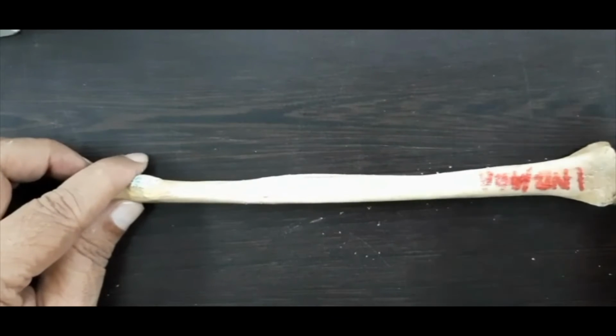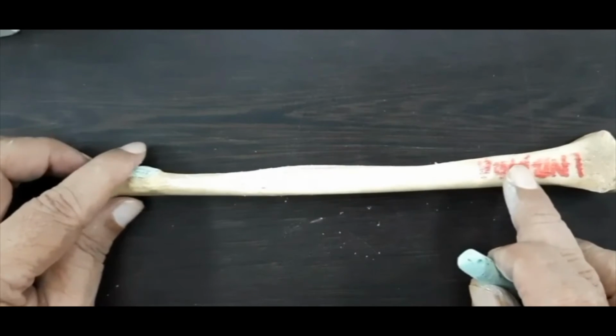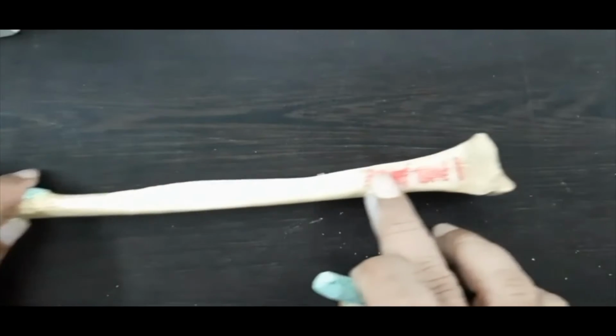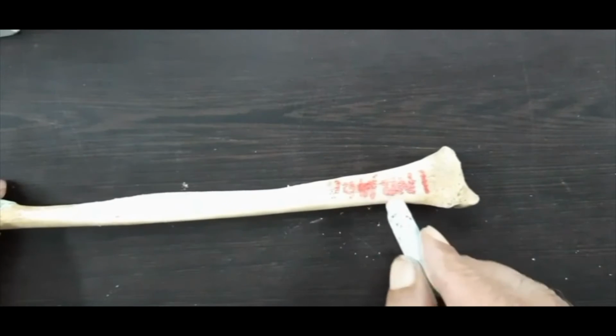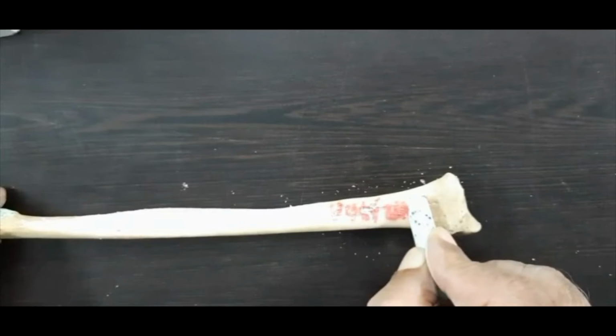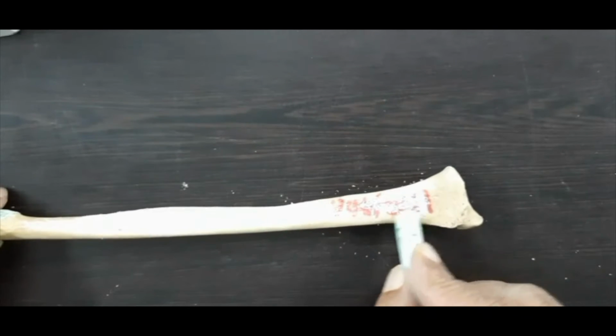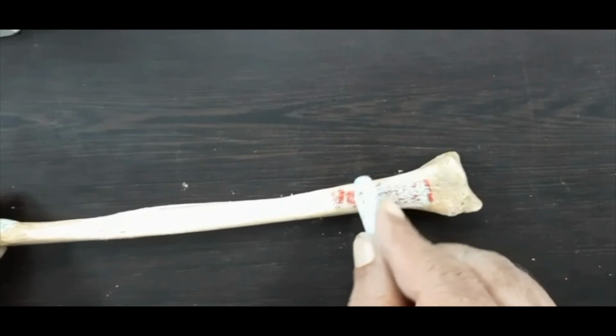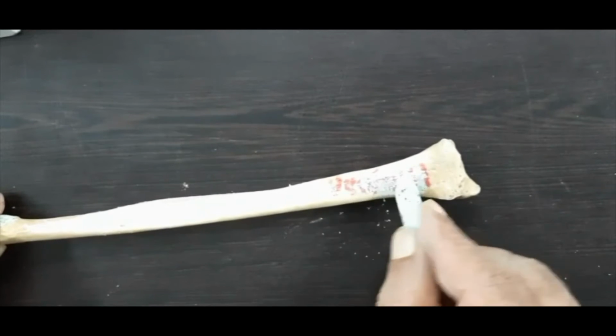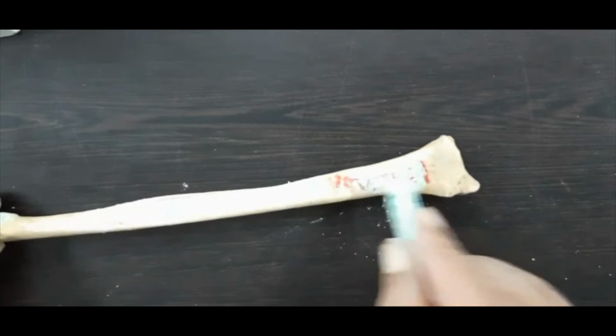Now we come to the muscle which is inserted onto the anterior surface. In the lower part of this anterior surface, near the lower end, there is the insertion of a muscle called the Pronator Quadratus. Because it is rectangular in shape, it is called Pronator Quadratus.